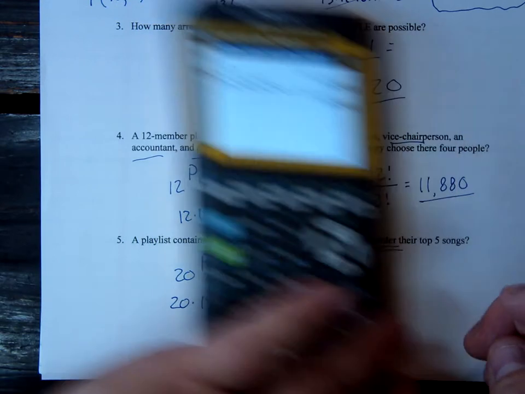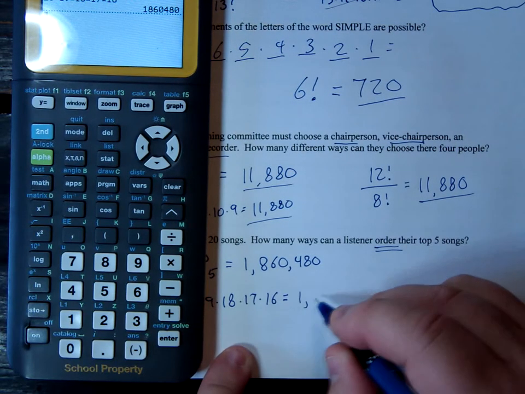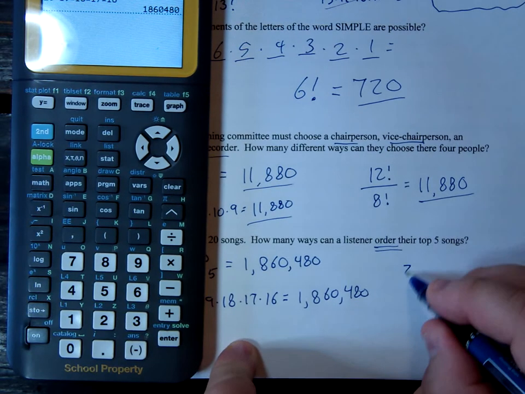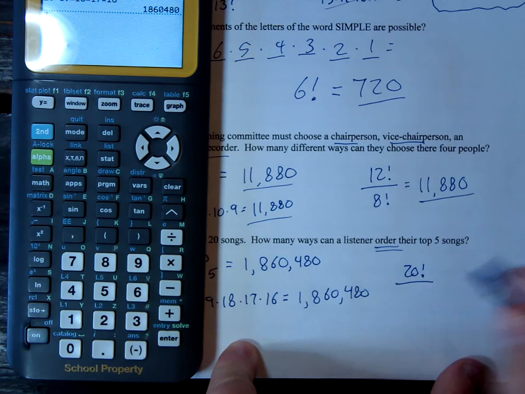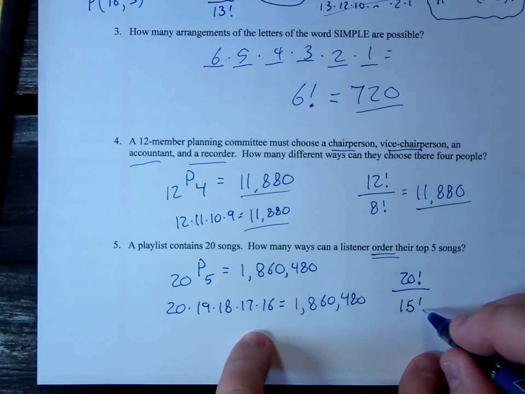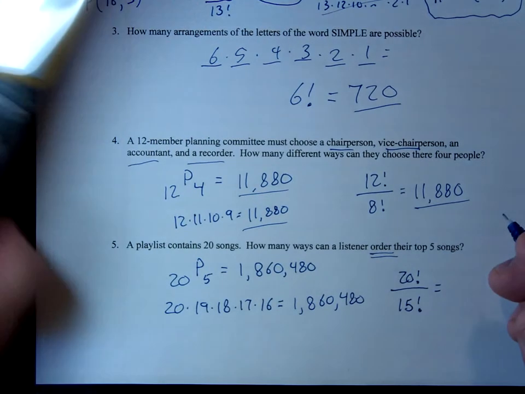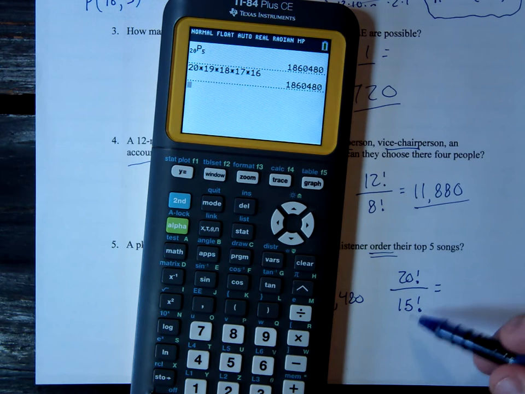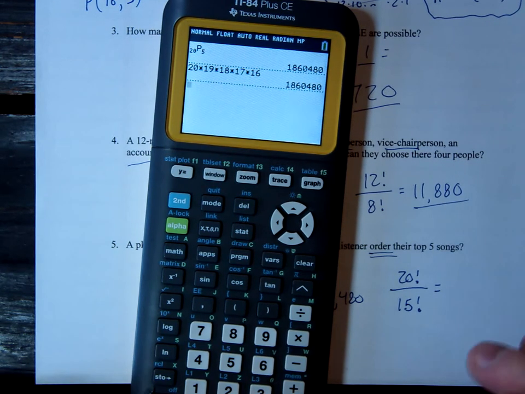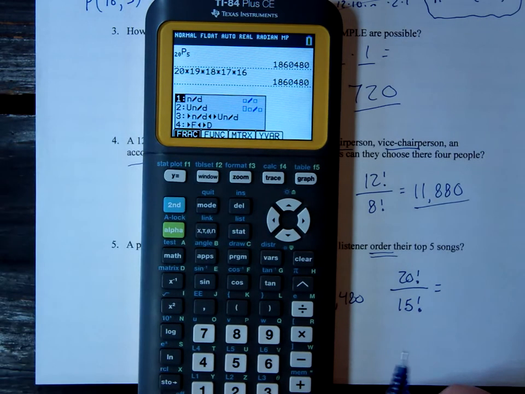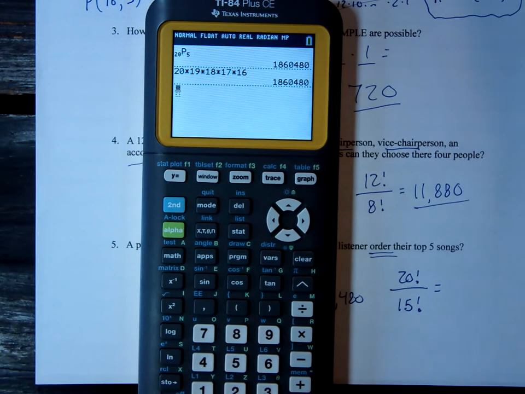Or, if you did it with factorials, it would be 20 factorial divided by, and subtract them, 15 factorial. And you cannot reduce factorials, you cannot divide or do anything, you just have to put it in just like that. If you're using Desmos with that method, you can do a fraction.